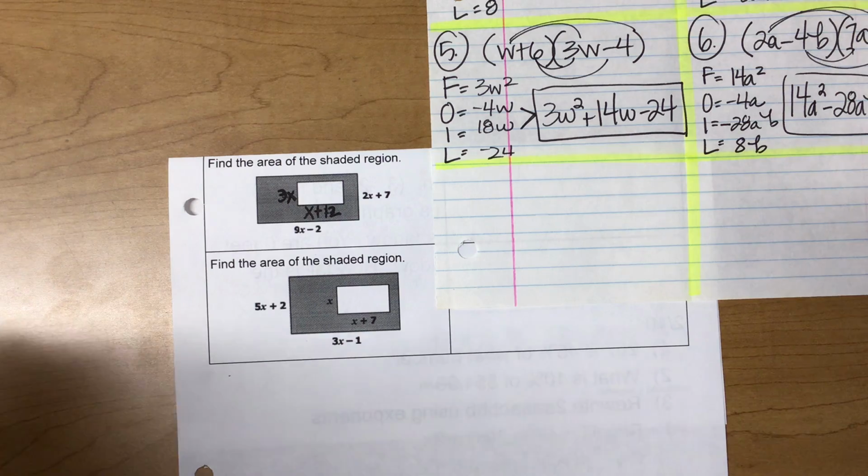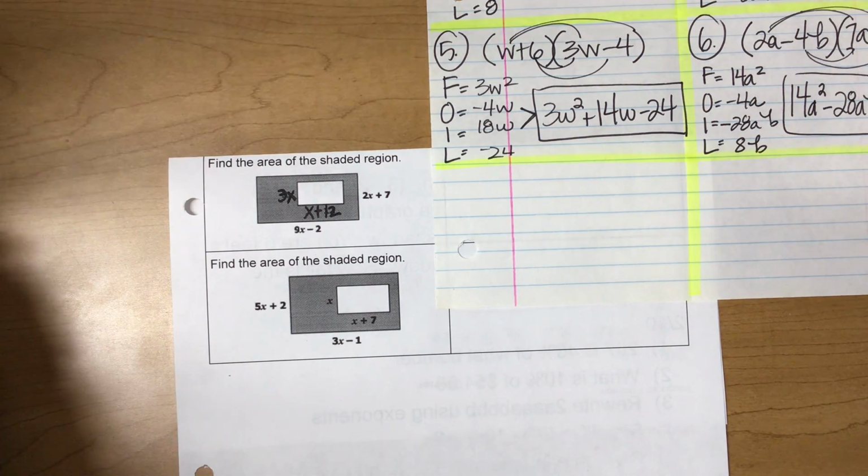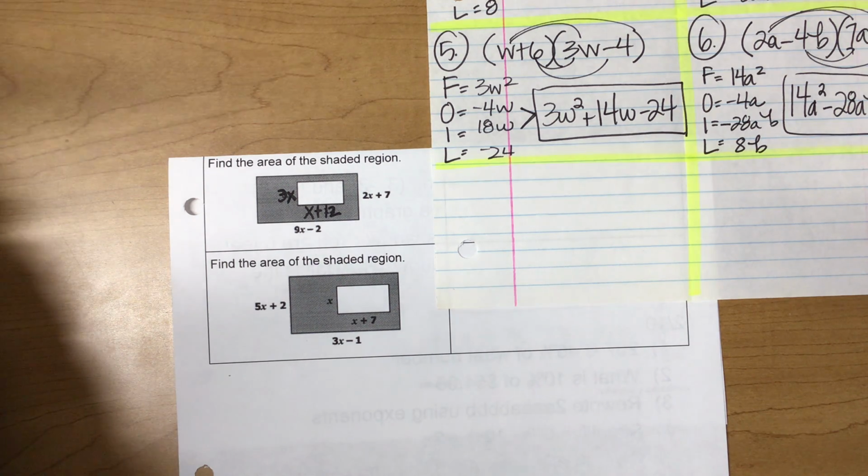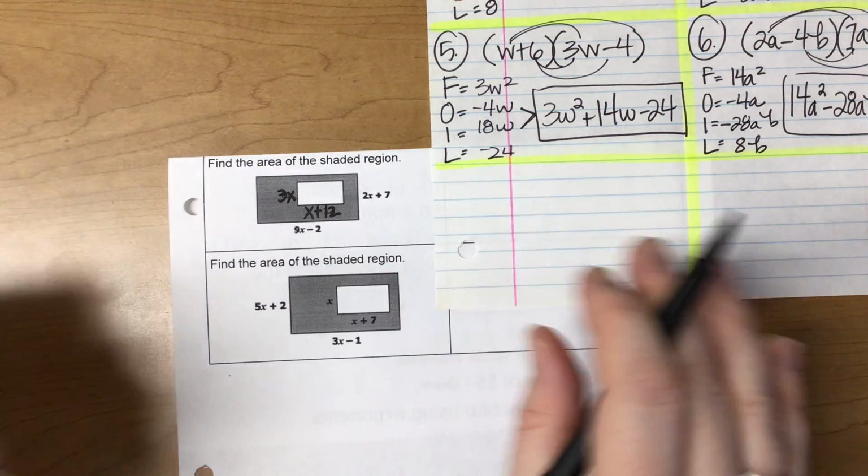So what are my 2 steps? What do I need to do? I need to find what, Seth? You have to find the area of both shapes. So the little rectangle and the big rectangle. And then once I have those 2 areas, what can I do? Subtract. So here we go.